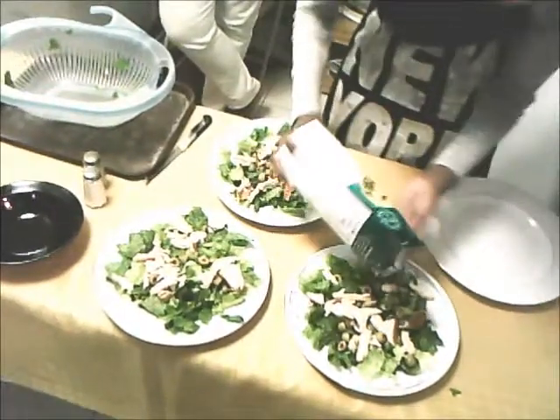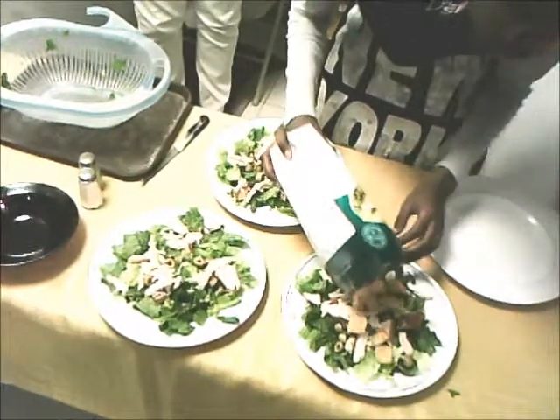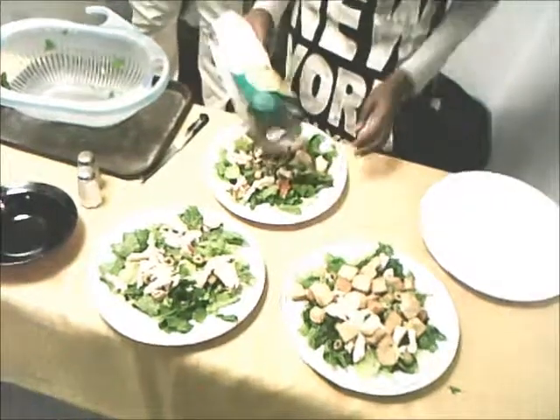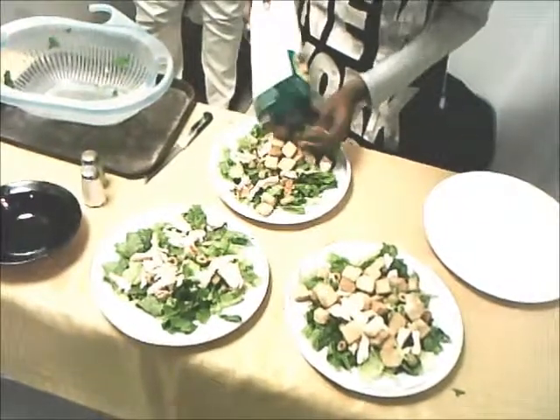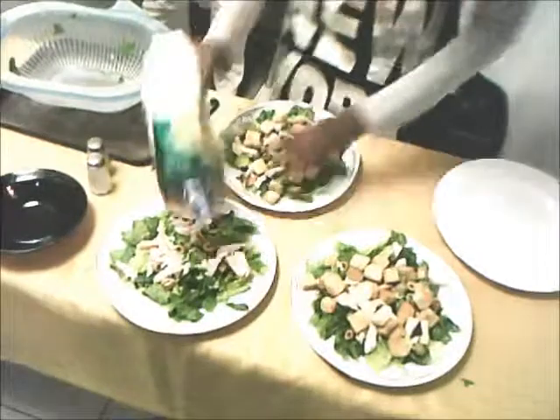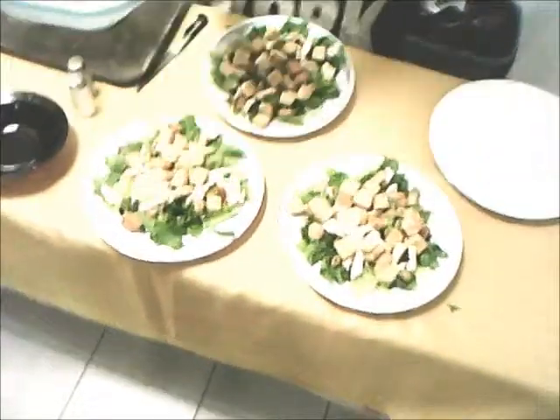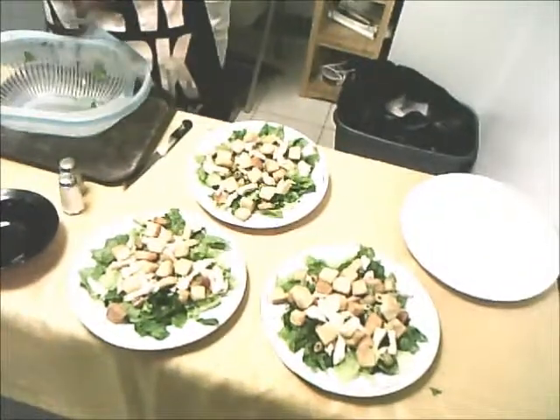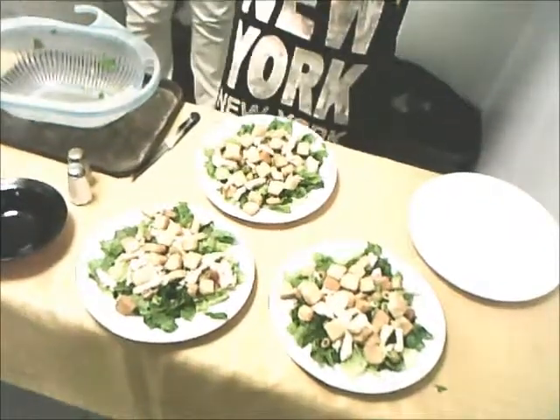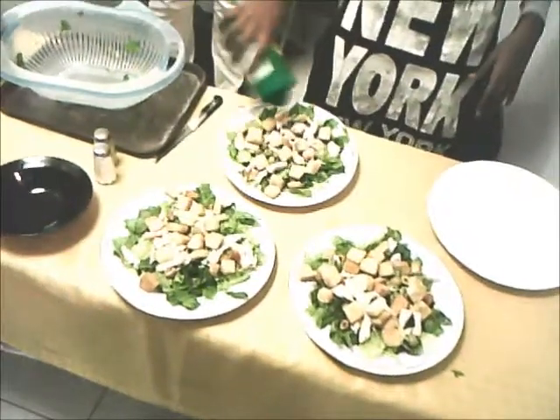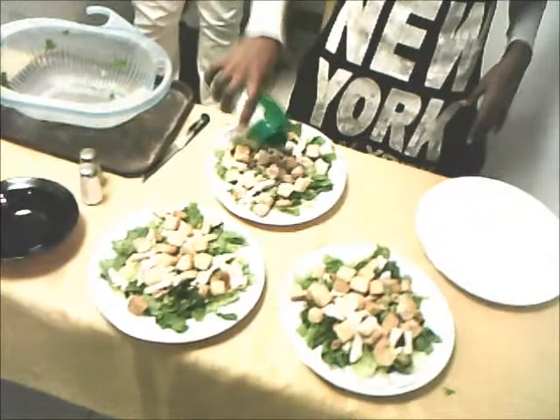And you want to get your croutons next. Usually just store-bought croutons, because I didn't have time to make them. But you can always make them with some good Italian bread, olive oil, and seasoning. Just scatter them among the plates. And next you want to get your Parmesan cheese. Layer that on, because who doesn't love Parmesan cheese? I know it's my favorite cheese.